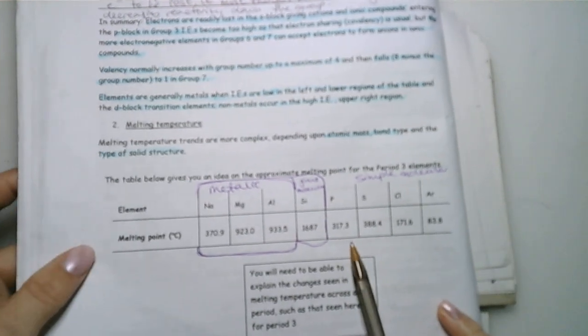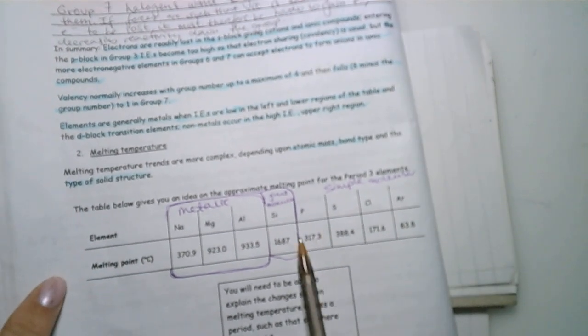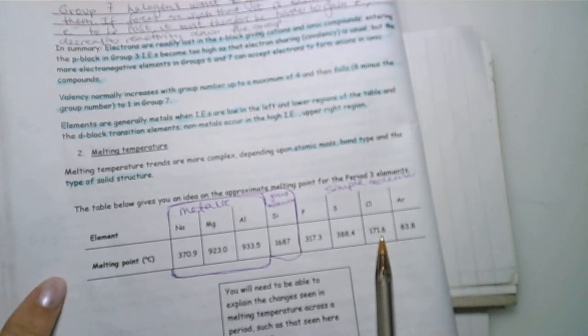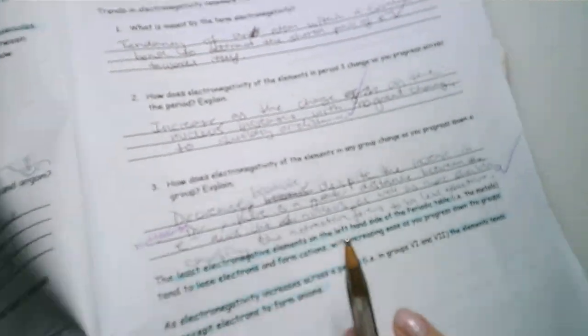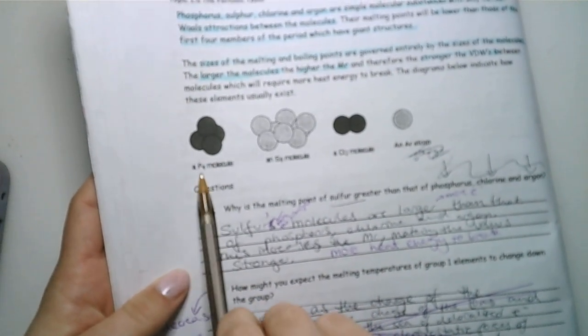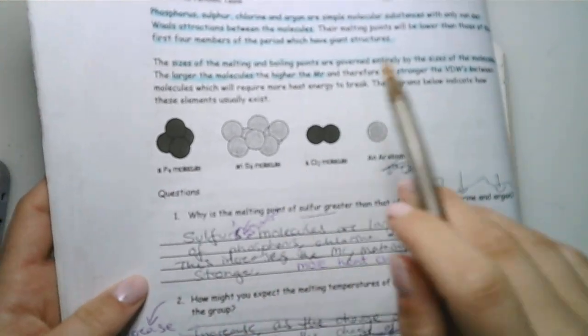They're quite easy to break, but as you can see here, the melting point of phosphorus is greater than that of chlorine, and that would be because of the size of the molecule. So generally you have phosphorus P4 and chlorine Cl2, and the larger the size of the molecule, the greater the strength of the van der Waals. So I'll go through them individually.